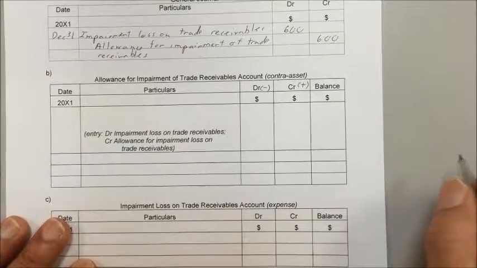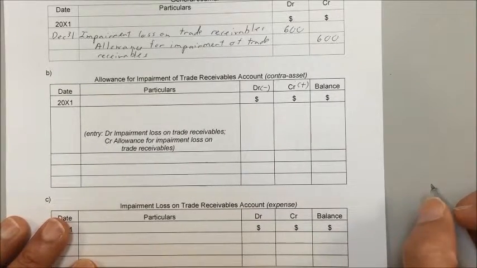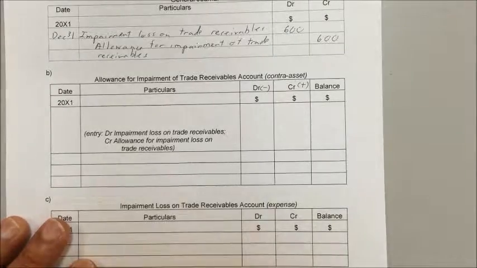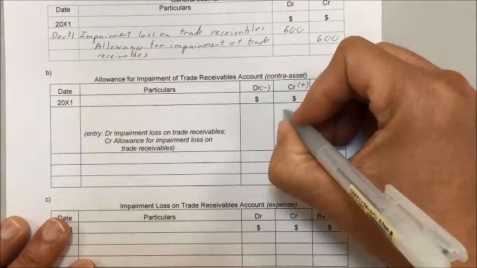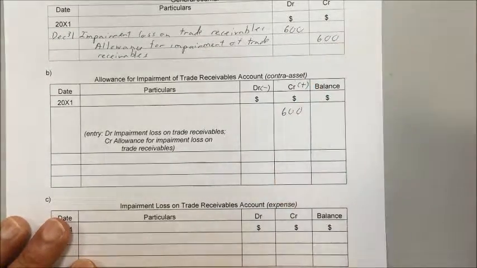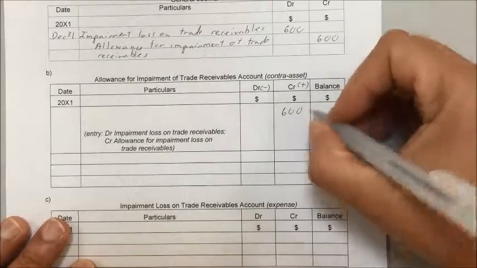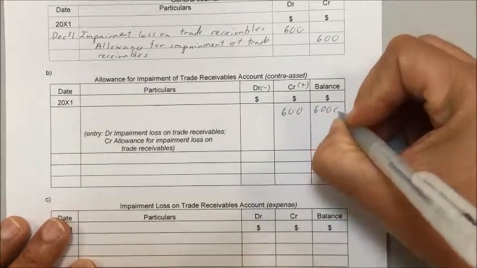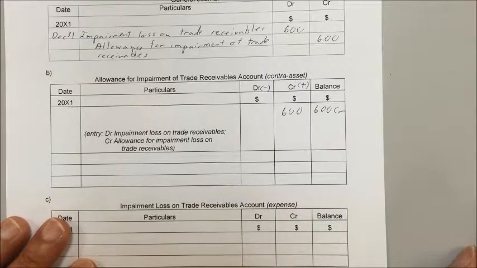So we write $600 in the credit column, which also shows that we are increasing this account by $600. Now write in the balance of $600 credit in the balance column as well.